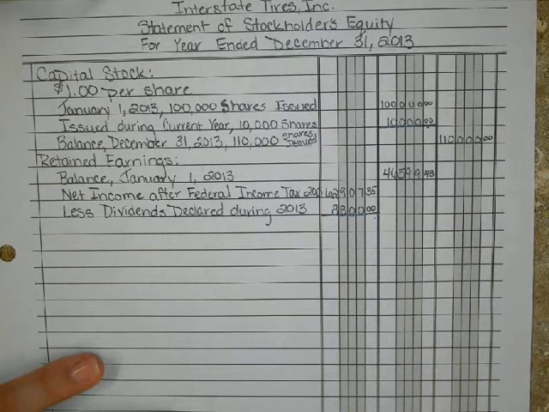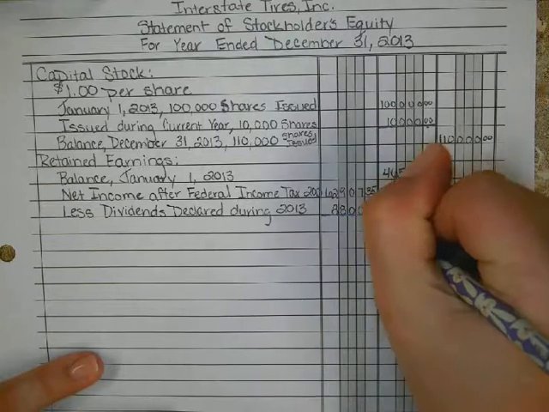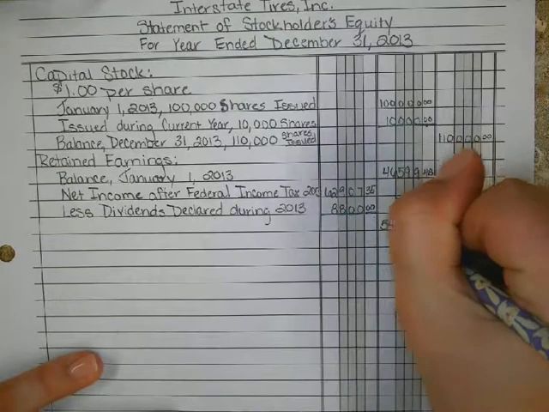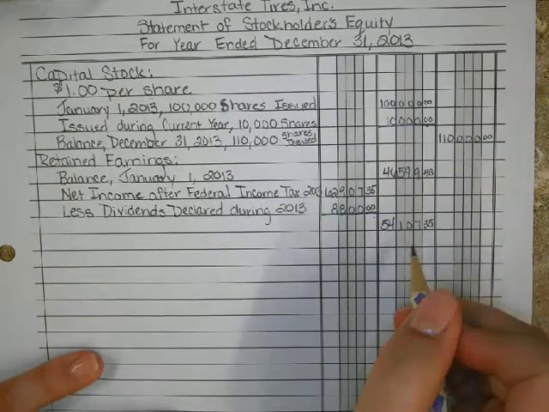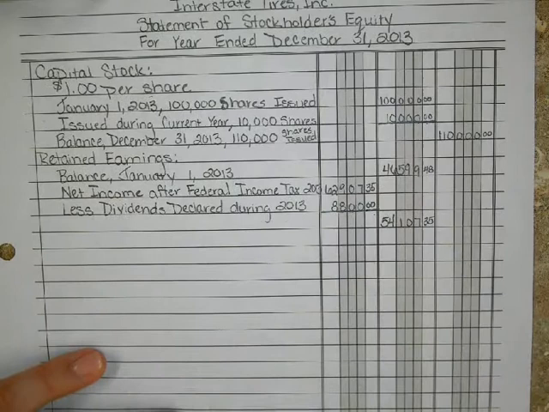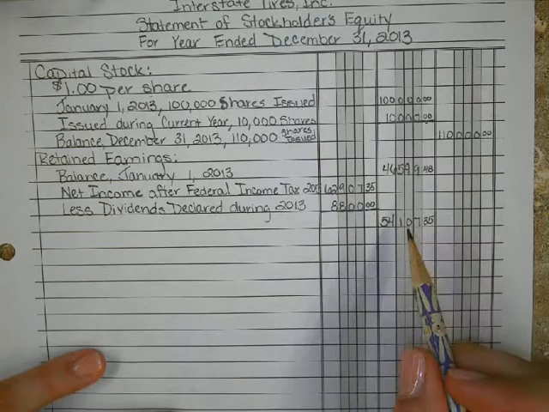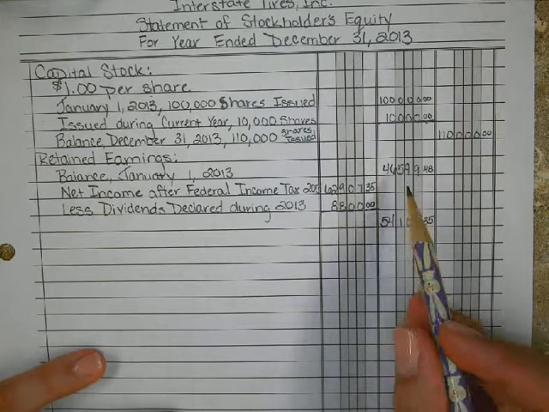Where do I put this number at? In the middle, good. And what is this number going to be labeled as? Let's think of it this way. What are we going to do with these two numbers? Net increase. It's a net increase, good.